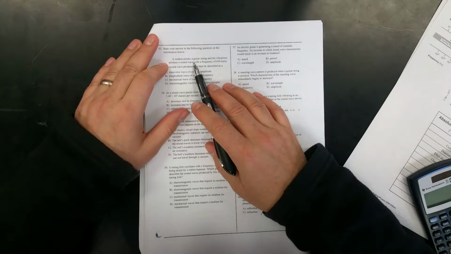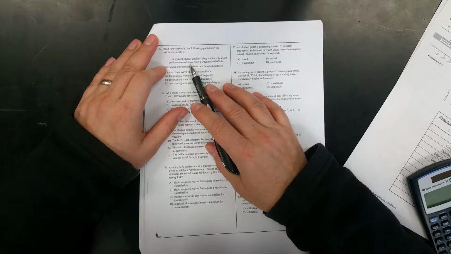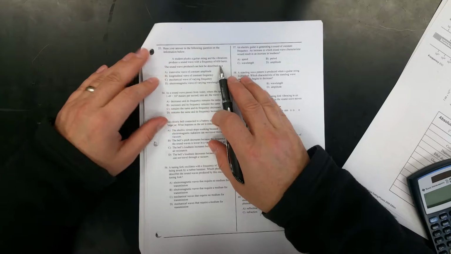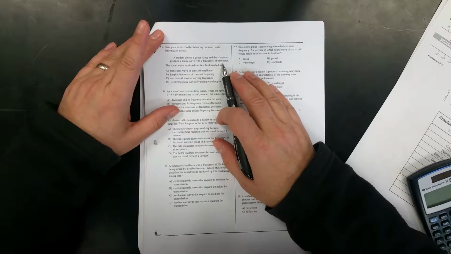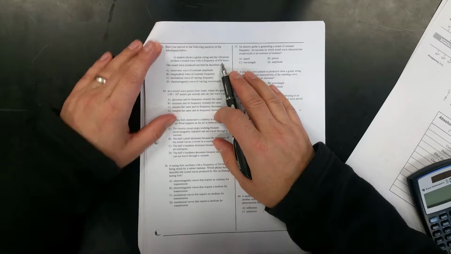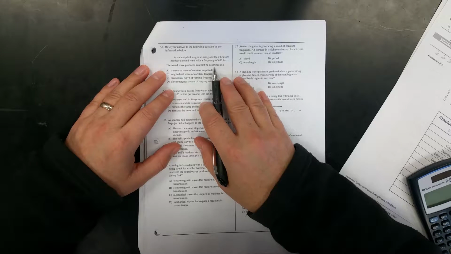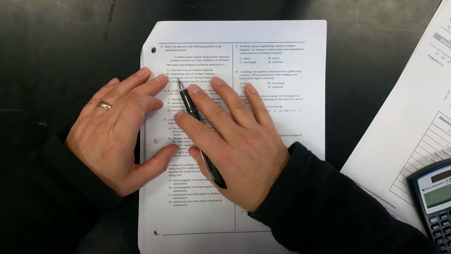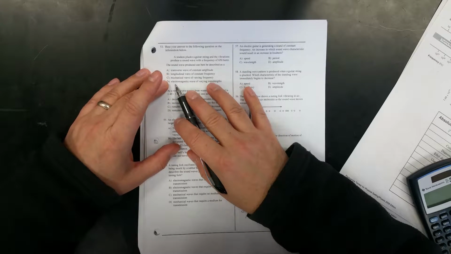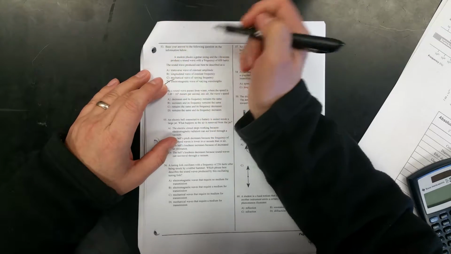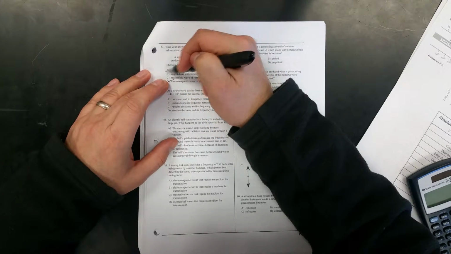53. A student plucks a guitar string and the vibrations produce a sound wave with a frequency of 650 hertz. I'm singing this because it's sound, but I don't know the pitch of 650 hertz. A sound wave can be produced as, well, it's going to definitely be longitudinal, not electromagnetic, not transverse.